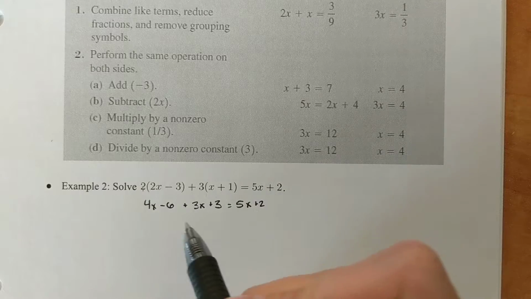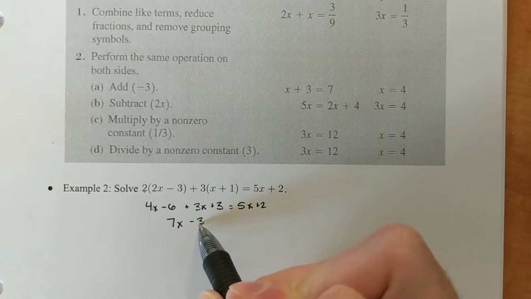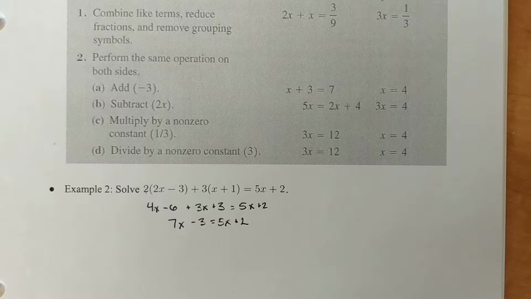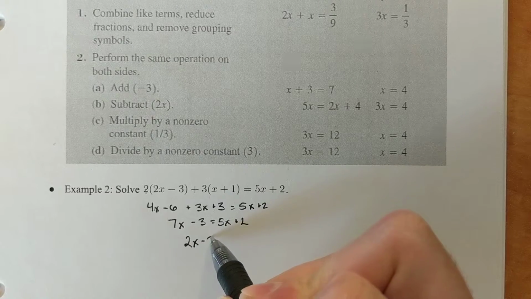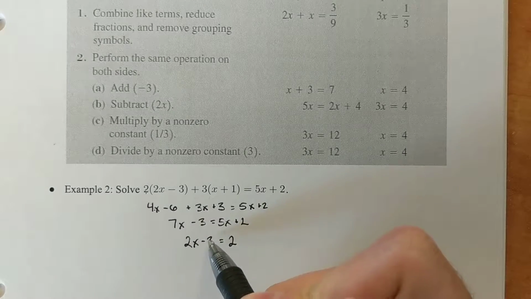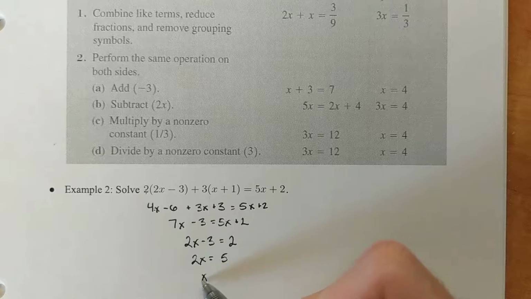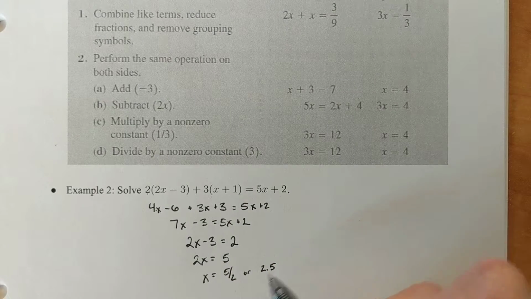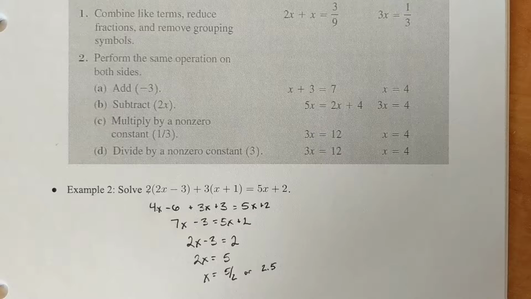So on the left, we need to do like terms. So 4x and 3x makes 7x, -6 and 3 makes -3. And then the right-hand side is still 5x plus 2. So I'm bringing my x's to the left, so I need to subtract this 5x across. Gives me 2x minus 3 is equal to 2. Add that value across. 2x is equal to 5, and divide everything by 2. So 5 halves, or 2.5 would be your solution. If you go back through and check, the math should come out hopefully correct. I didn't make any mistakes anywhere.